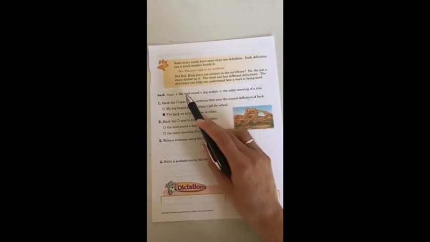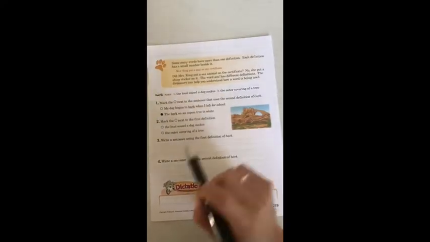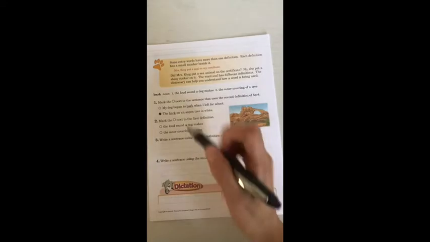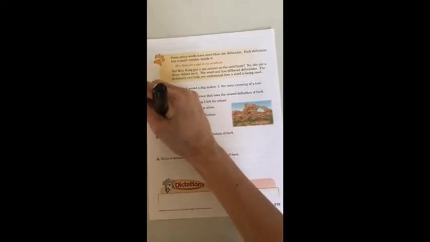All right, number 2 says mark the circle next to the first definition. So the first definition is what? The loud sound a dog makes. So the loud sound a dog makes. This is the circle we're going to fill in.